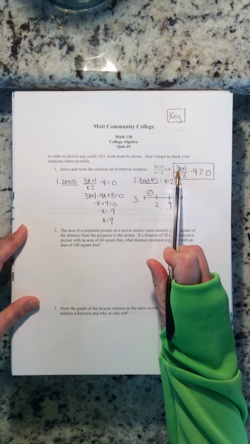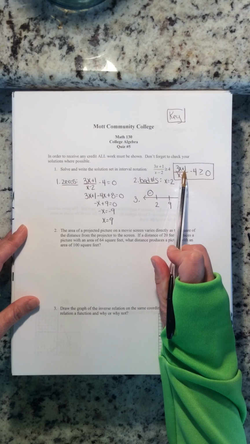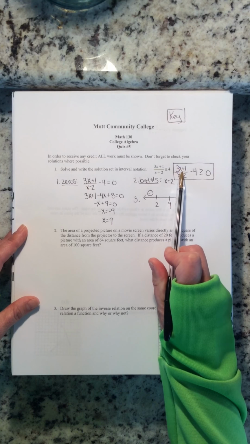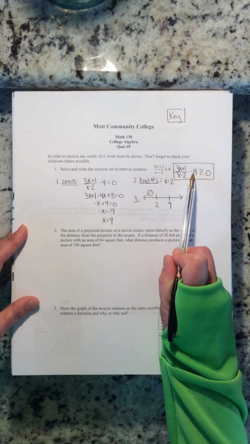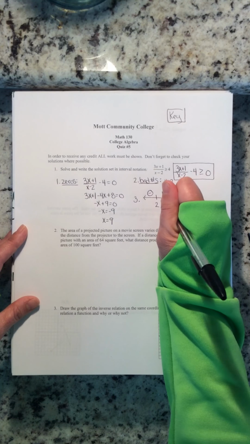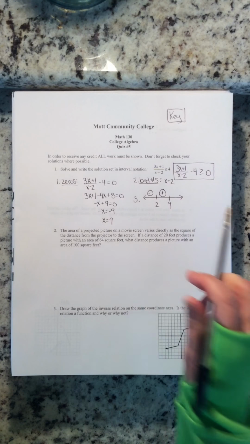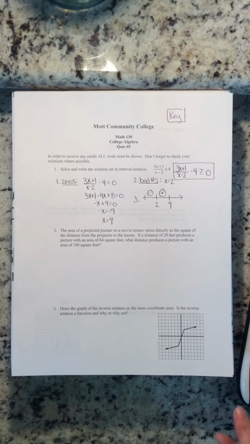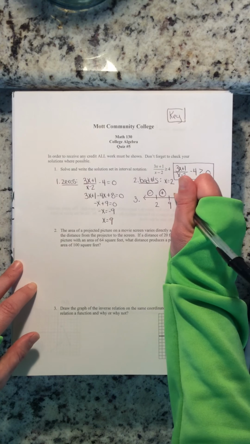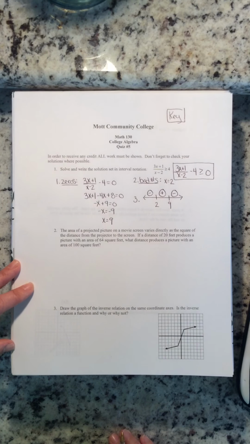When I plug in 3, on top 3 times 3 plus 1 is 10. On bottom, I just get 1. So 10 divided by 1 is 10, and 10 minus 4 yields 6, positive 6. Over here to the right of 9, I would plug in 10. On top, I get out 31. On bottom, I get out 8. On my calculator, 31 divided by 8 yields 3.875. And when I subtract 4, I get a negative 0.125, placing me in negative territory, like this.